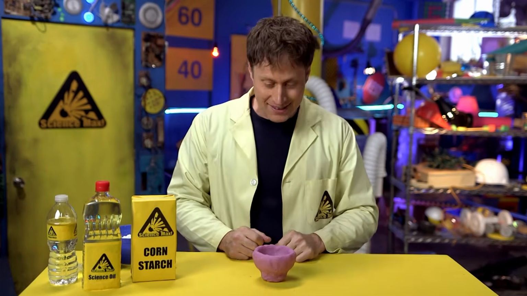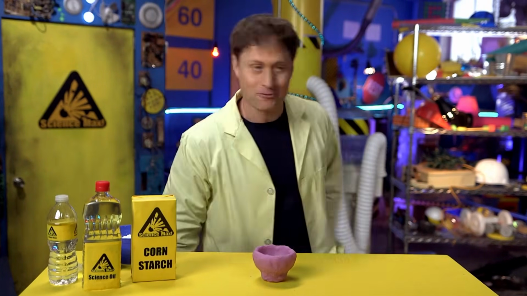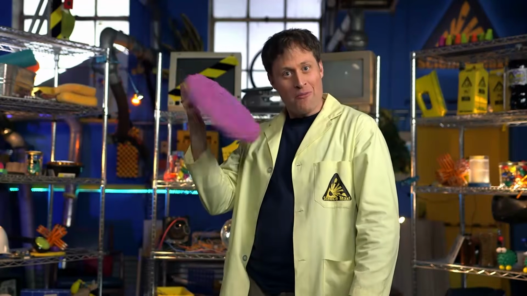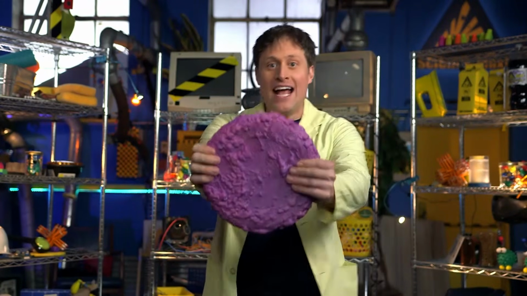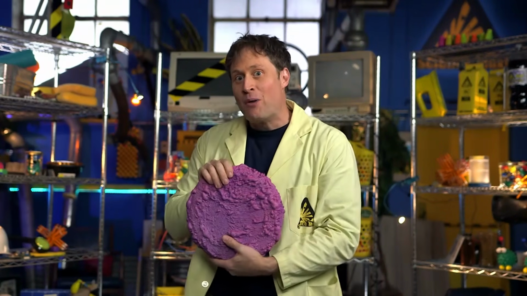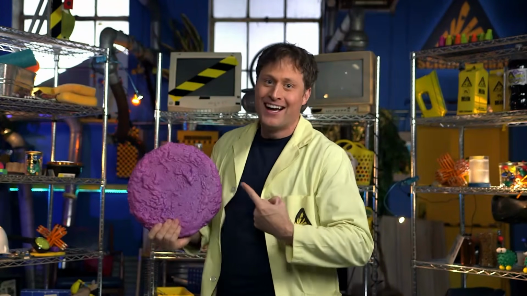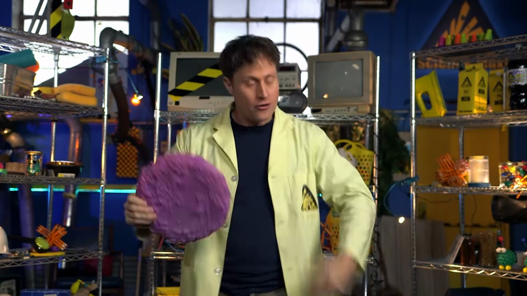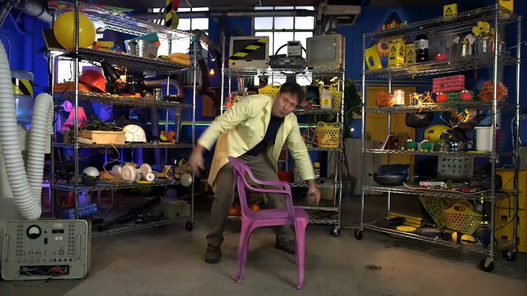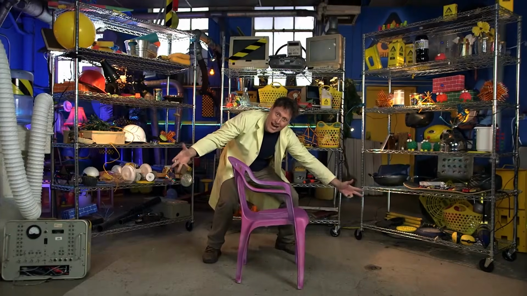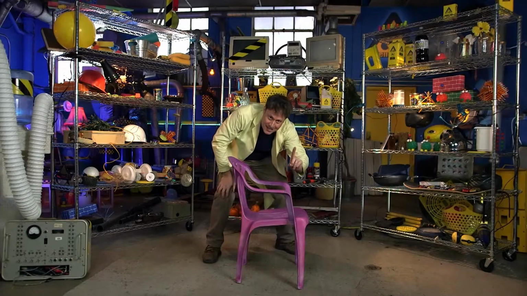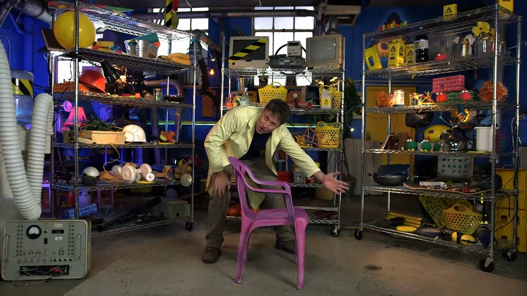Pretty cool, right? Well, let's max it out. Biodegradable frisbee. Check it out. It's a frisbee, but it's biodegradable. So you throw it around in the park, but if you lose it, it turns back into dirt. What, not enough? Okay. Biodegradable lawn chair. Use it for one season and then return it to the earth afterwards.